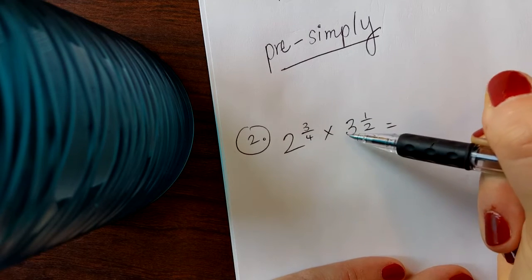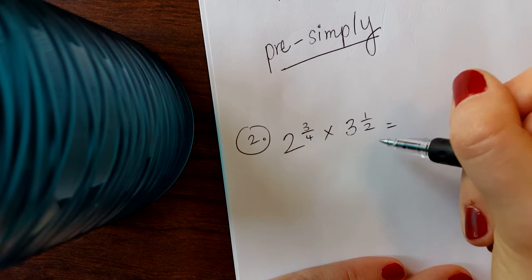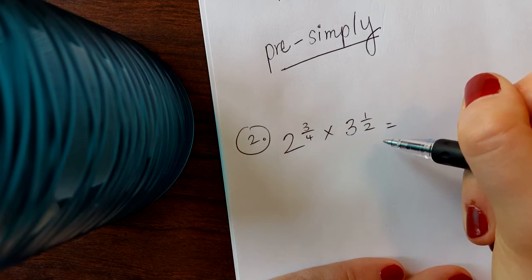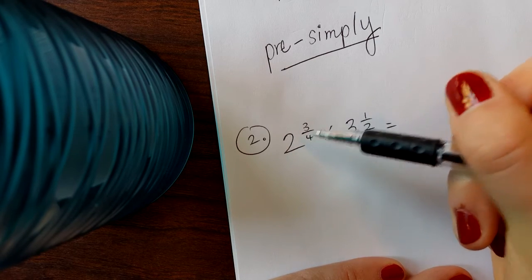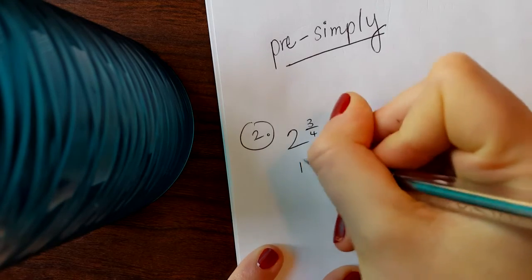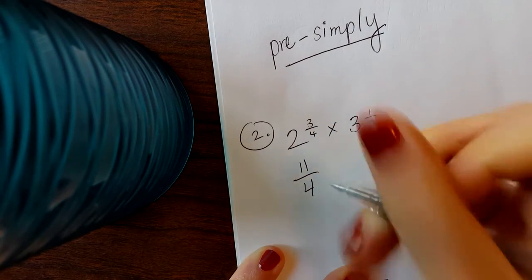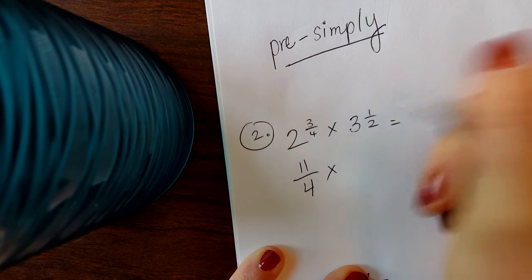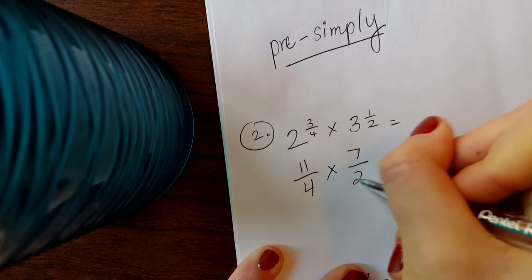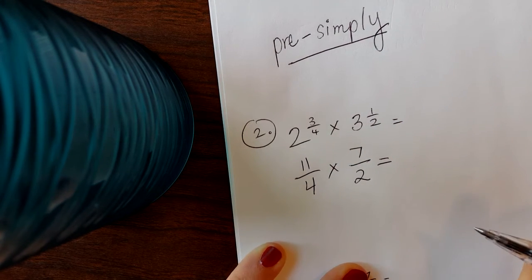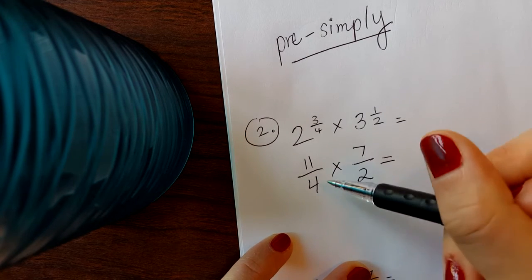2 3/4 times 3 1/2. I can start by turning these both into improper fractions. All right, this is 8/4 plus 3/4, that's 11/4, times 3 1/2, that is 7/2. All right, can I pre-simplify at all?